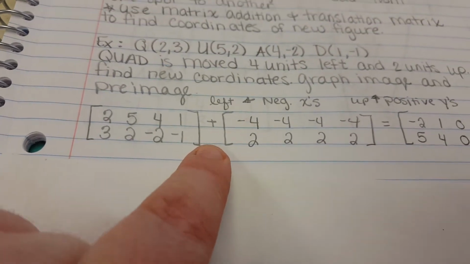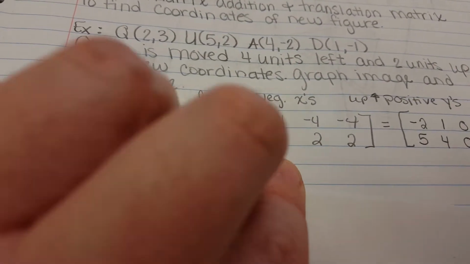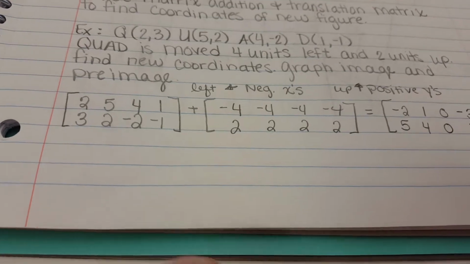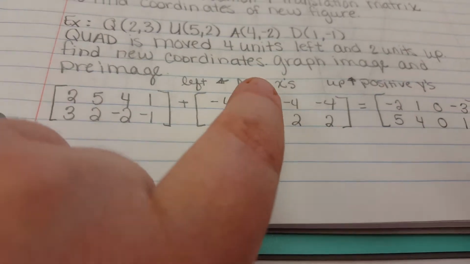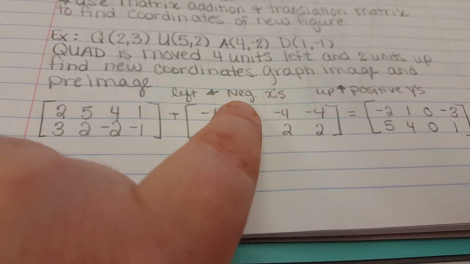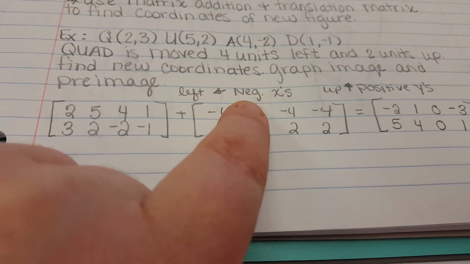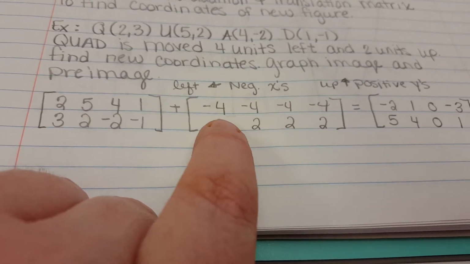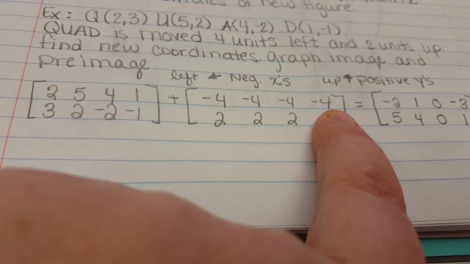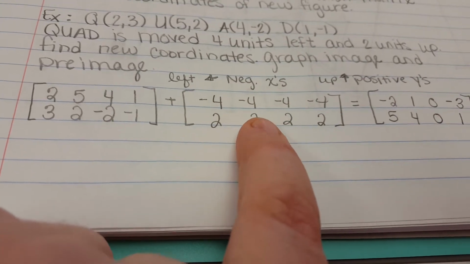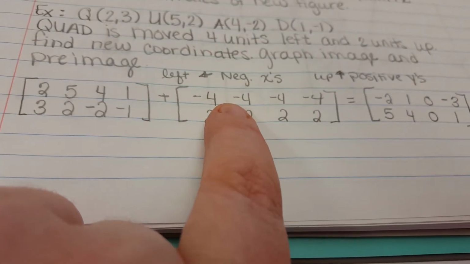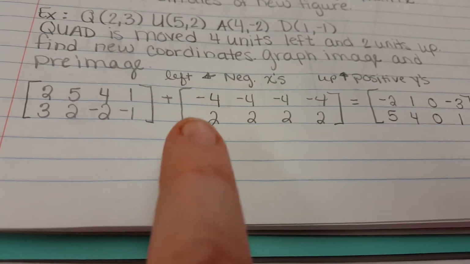Then we're going to use matrix addition. Now, my translation matrix comes off of what it told me. It said I moved 4 units left, and left is a negative x direction. So all of my x's had to be negative, 4 units, or negative 4.